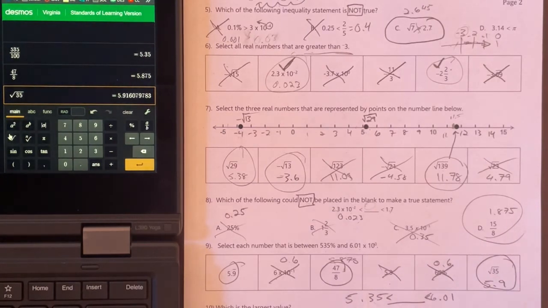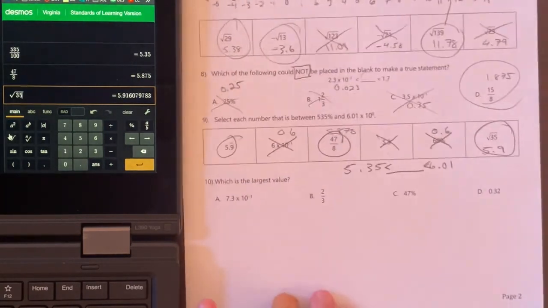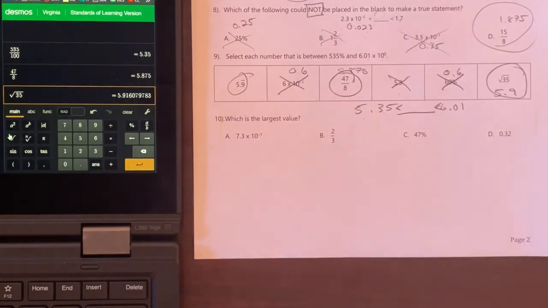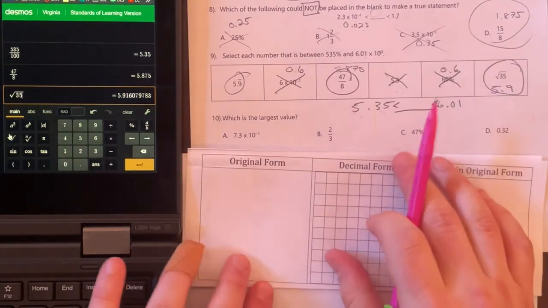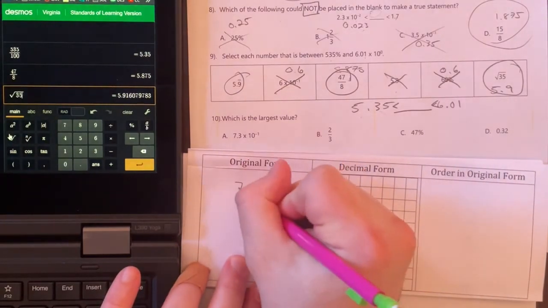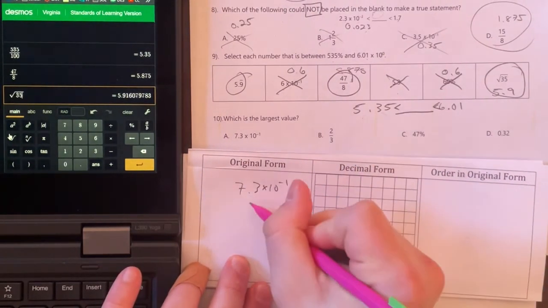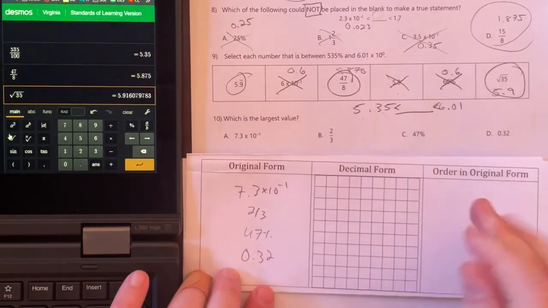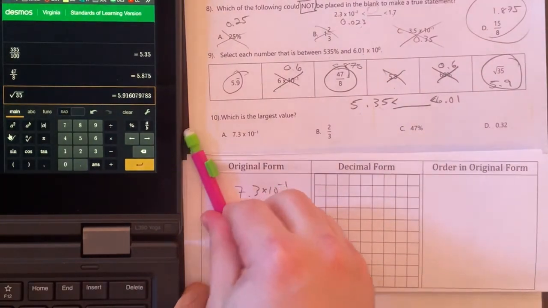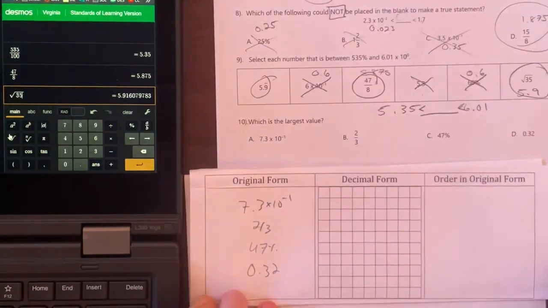And then lastly, it says which of these is the largest? Well, I can still use that same strategy I used before. All right, so let's compare and find the one that is the largest. So again, I have 7.3 times 10 to the negative 1, 2 over 3, 47%, and 0.32. Again, I can change these values to decimal form. That way they are easier to compare.